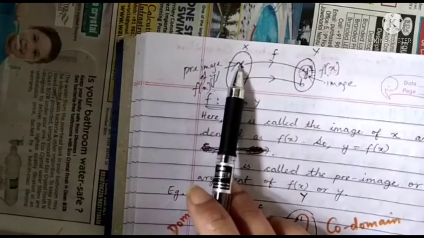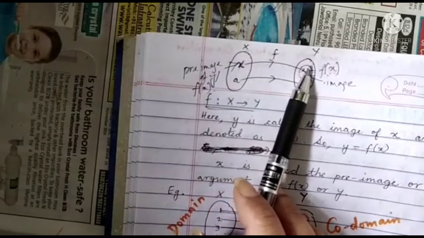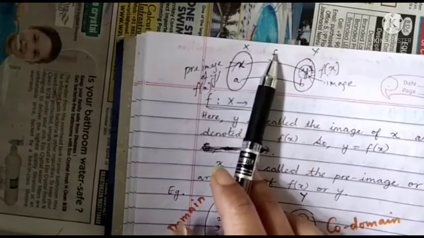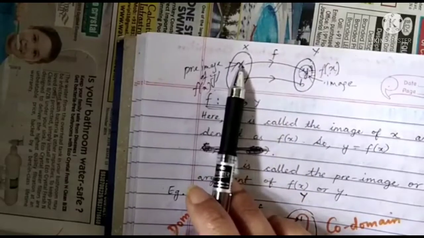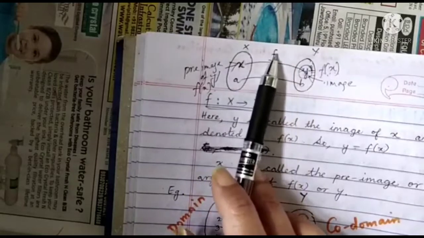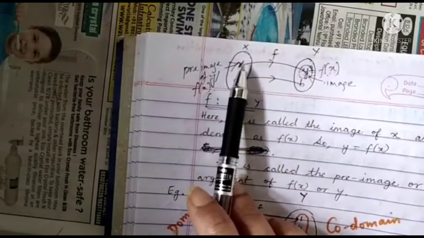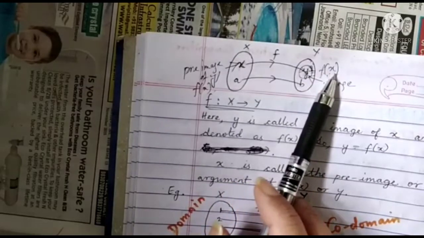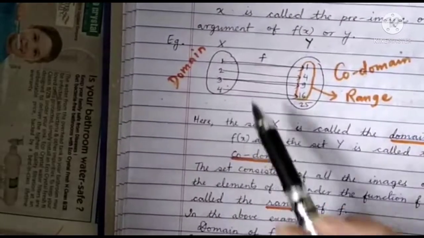Now when x is mapped into y, it is an image. So this image is also represented as f of x. Correct? It is also represented as f of x. Then I can also say that y is equal to f(x). Clear? Yes? Okay.